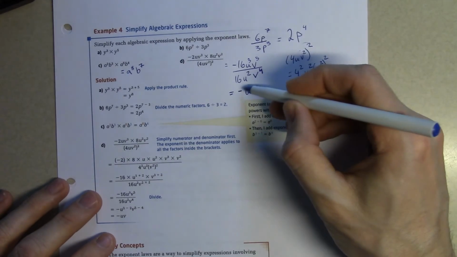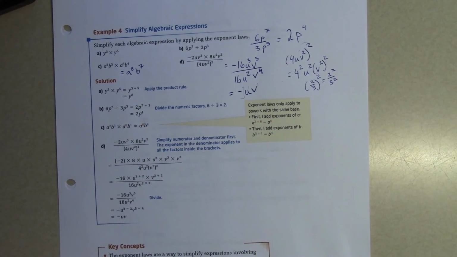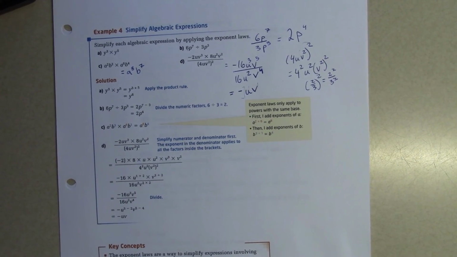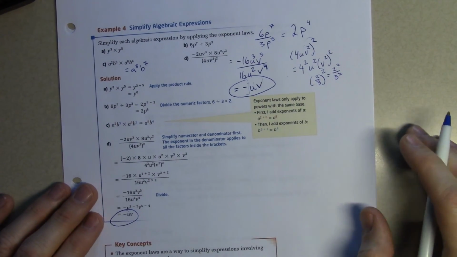Okay, so I didn't write this one in here, and I didn't write that one in there, and I didn't write that one in there. Okay, you don't have to write any of those ones. All right, everyone understand that? Okay, so our answer is negative uv, which is down here as well.